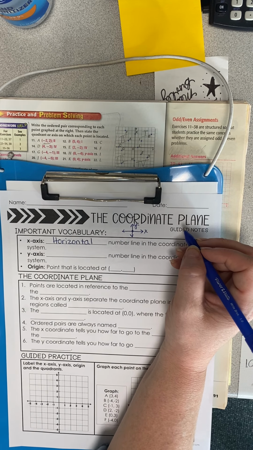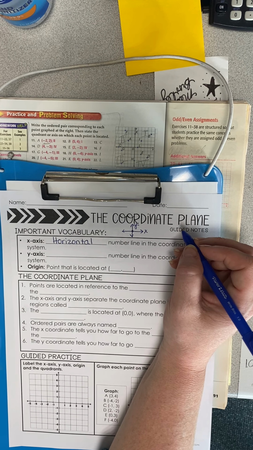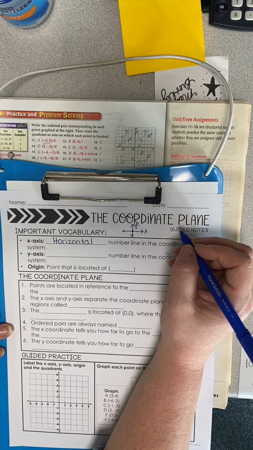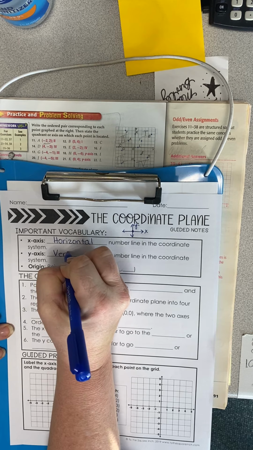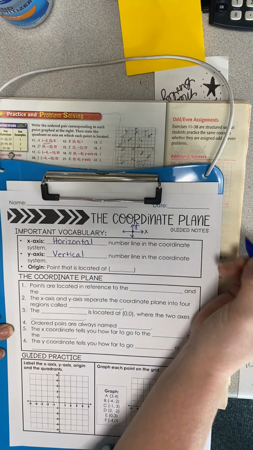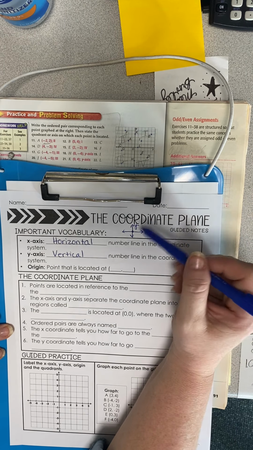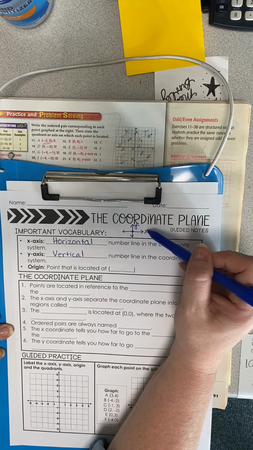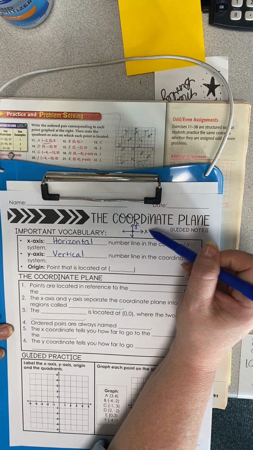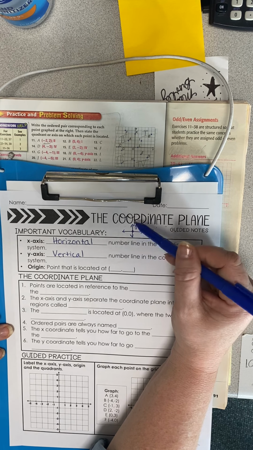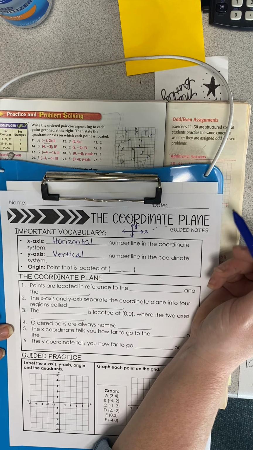You can also look over here on the door where it says horizontal X and then vertical Y. And again, the vertical would be the Y axis, so this is going to be vertical right here. The vertical number line in the coordinate system. So Y goes up and down, X goes left to right. This is very important that we know this. So X is left to right, Y is up and down. Yes?